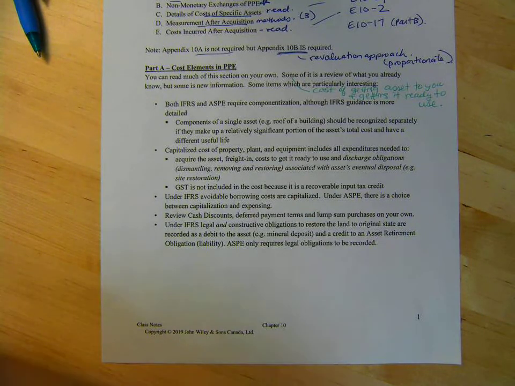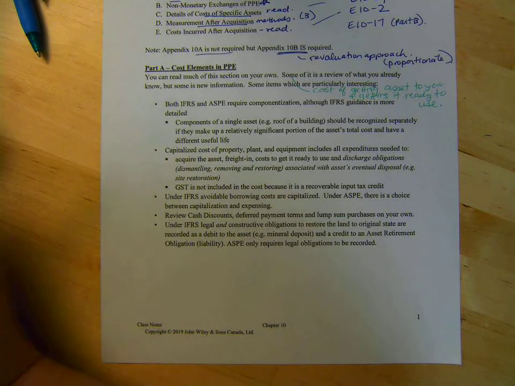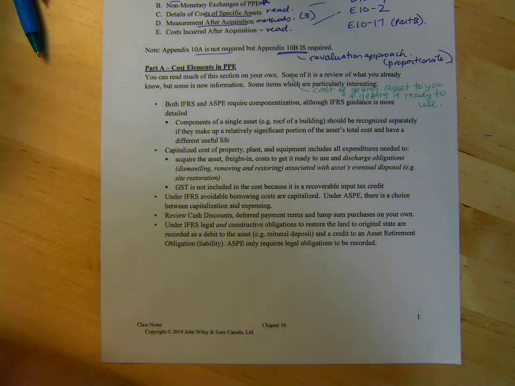For example, if you're bringing some piece of equipment to use in your factory, the cost of the shipping to get it to your factory, obviously the cost of the equipment, the cost of setting up, the cost of running an installation run, and then there could be other costs depending on what they are.